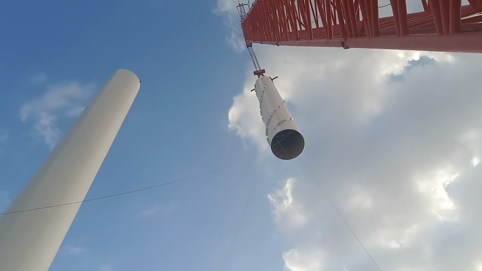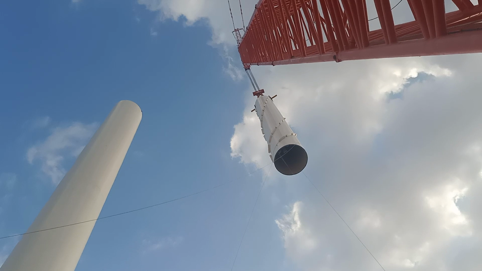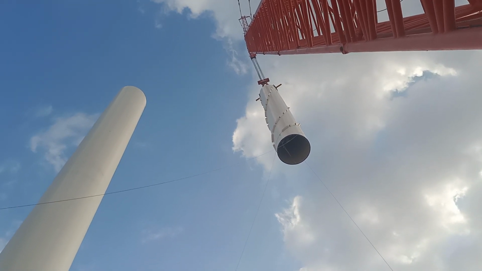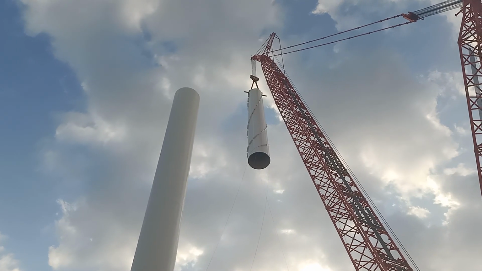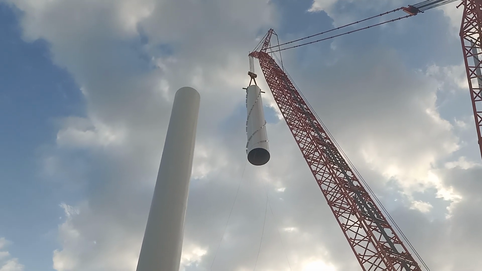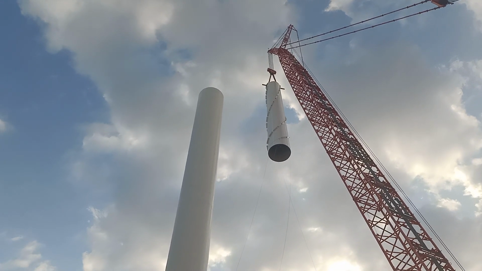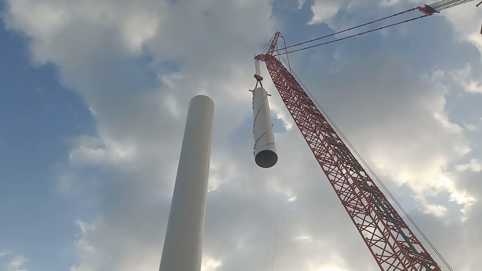In this project, each turbine is 4.5 megawatt, and in total we have to install and erect 22 turbines. The top tower is near the mid 2, and within a few minutes it will be installed and erected.